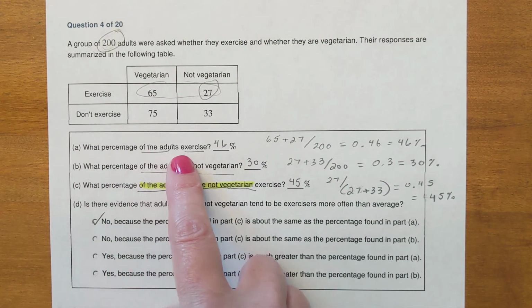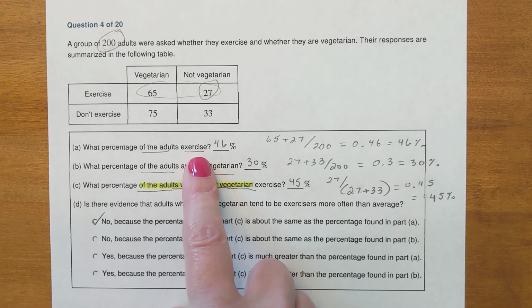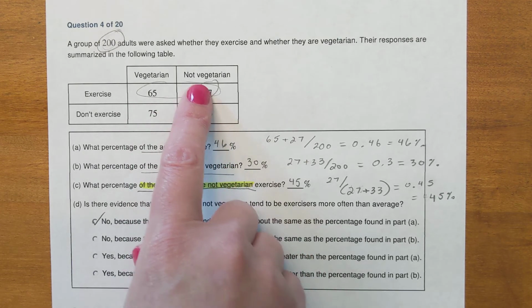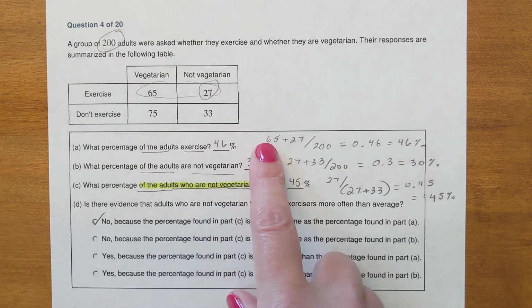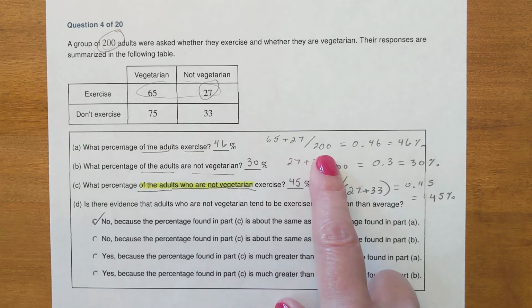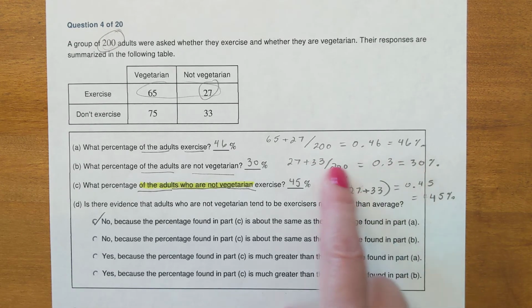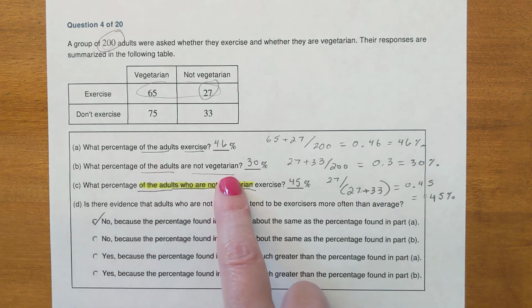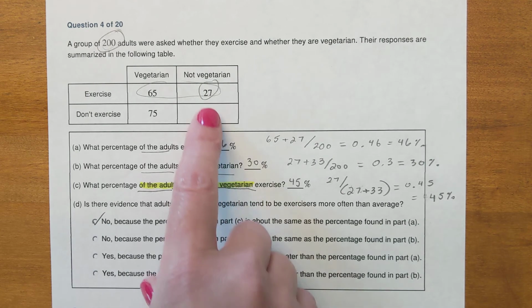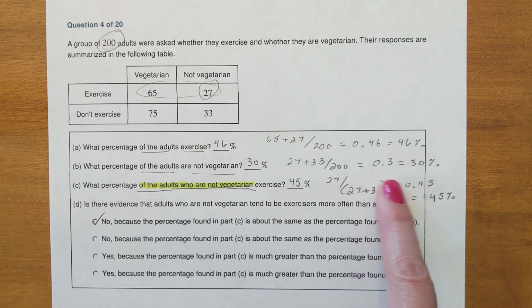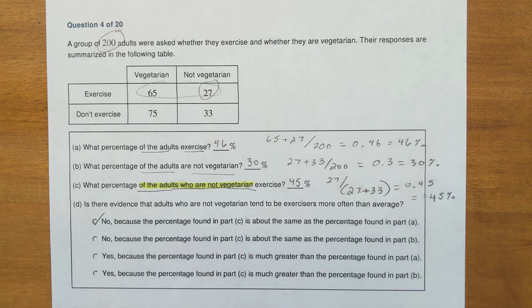What percentage of the adults exercise? So how many of them exercised? 65 that were vegetarian and 27 that weren't, out of the total of 200 adults. So 65 and 27 divided by the total of all the people, 200, gives you 46%. What percentage of the adults are not vegetarian? Not vegetarian, they were 27 and 33 of them out of the total of 200 adults, which gives you 0.3, moving it over 2 decimal places, 30%.